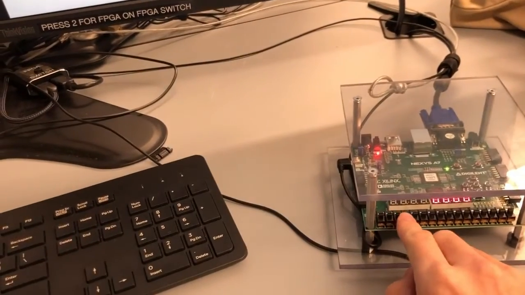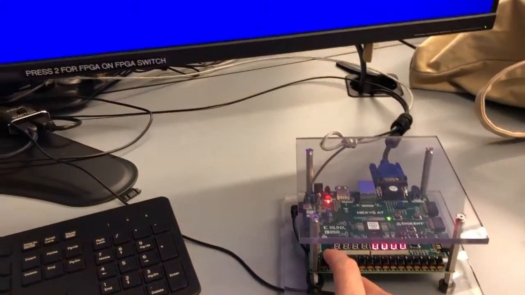Yeah, I change one switch. It's red. Change another switch. It's blue now. And I set switch to 2. It's yellow. And I set switch to 3. I can set the switch to 4. And this is 5. And this is 6. This is 7, which is black, which means no color is on. Yeah, that's my VGA control.